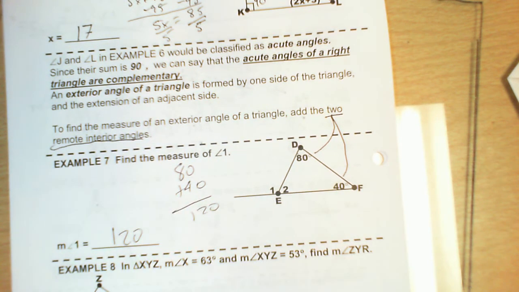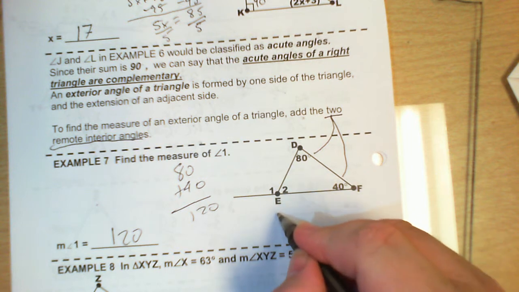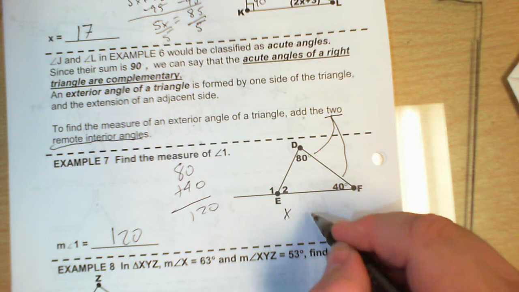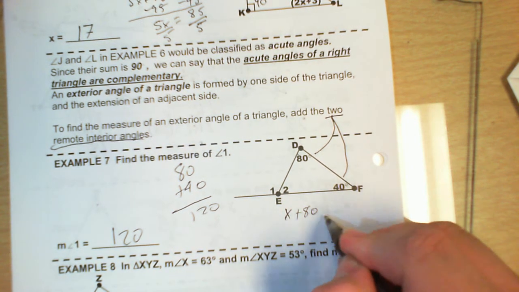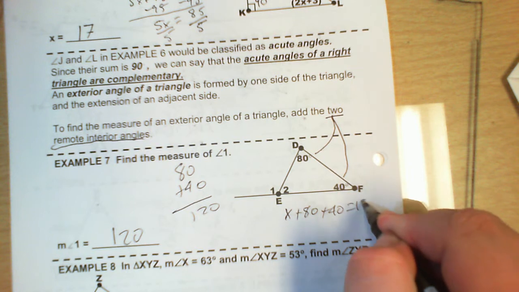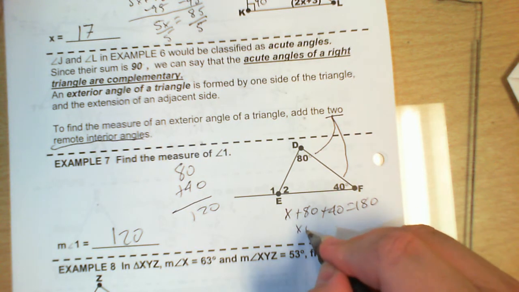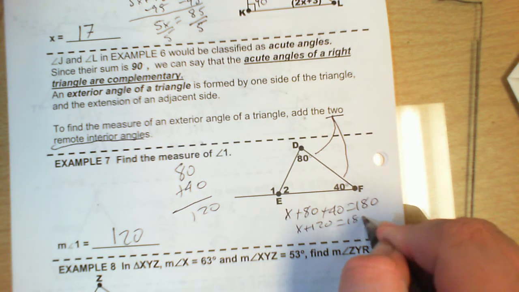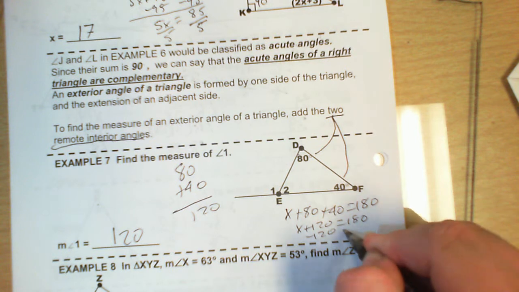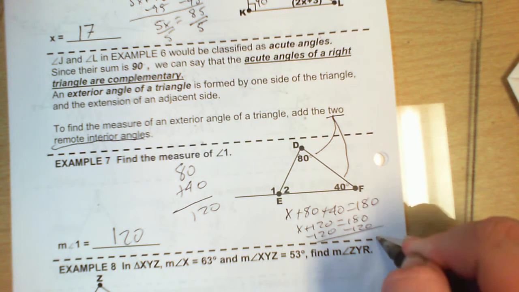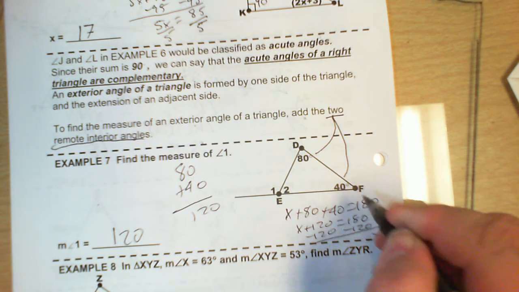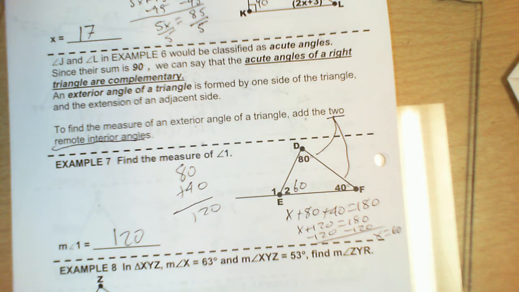And that's all you have to do. Let me show you how we get that so we can prove it. Remember, all three angles on the inside of a triangle equal 180. So that means some angle, which is this one, plus 80 plus 40 equals 180. That gives me x plus 120 equals 180. Subtract 120, subtract 120, x equals 60. So this angle here has to be 60.